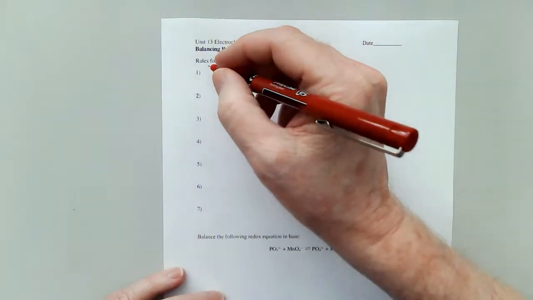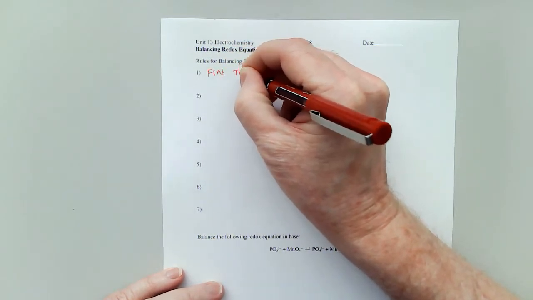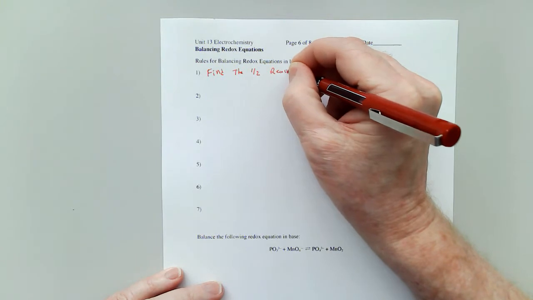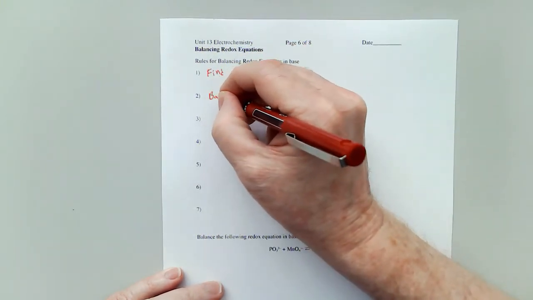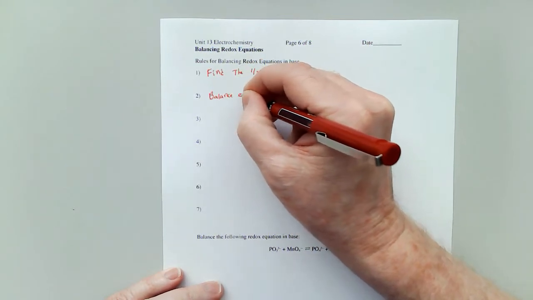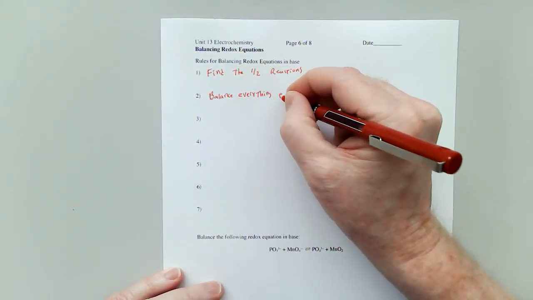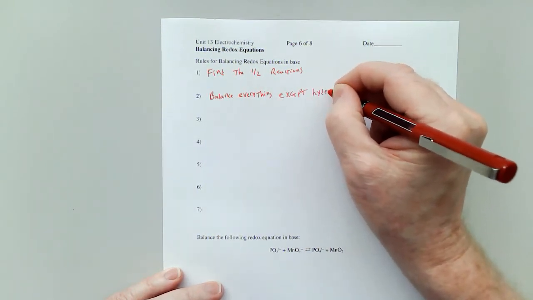So let's remind ourselves. Step number one is find the half reactions. Step number two is balance everything except hydrogen and oxygen.